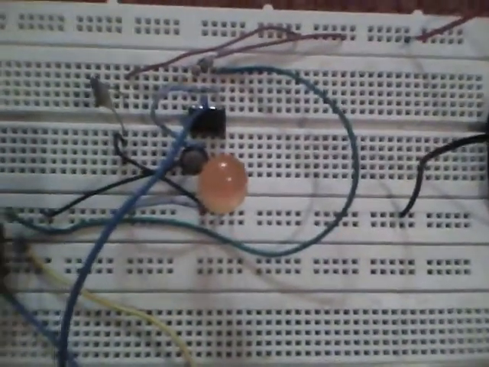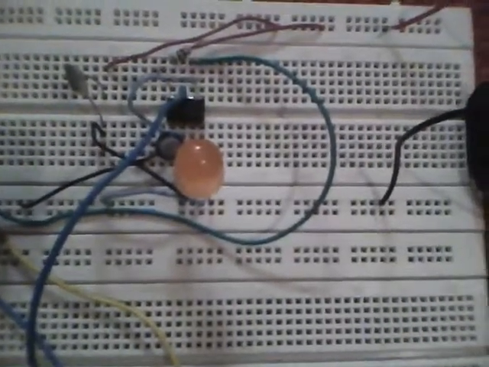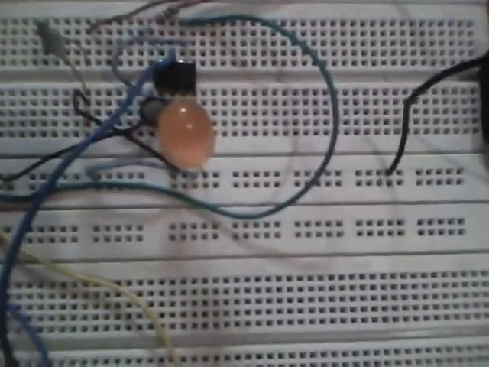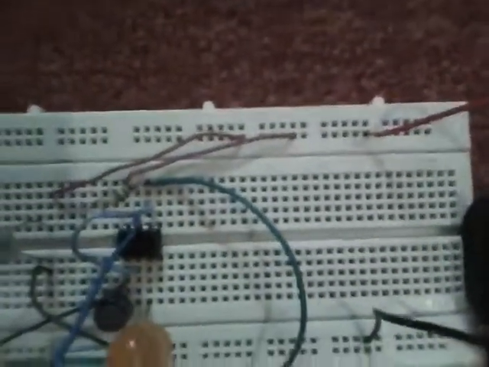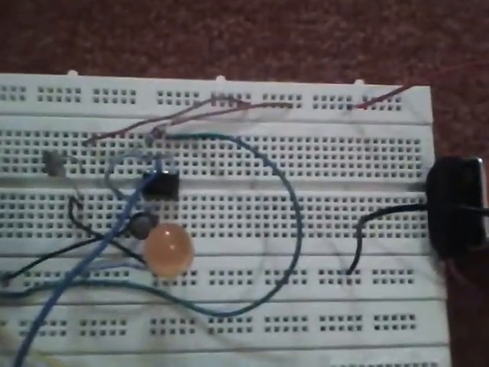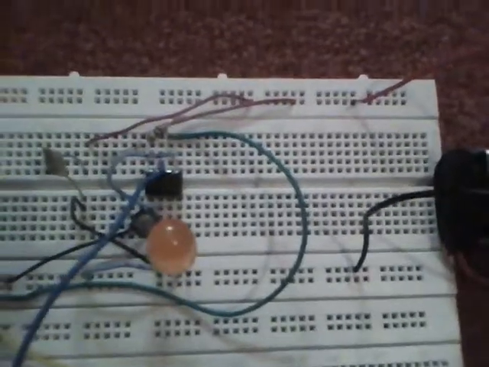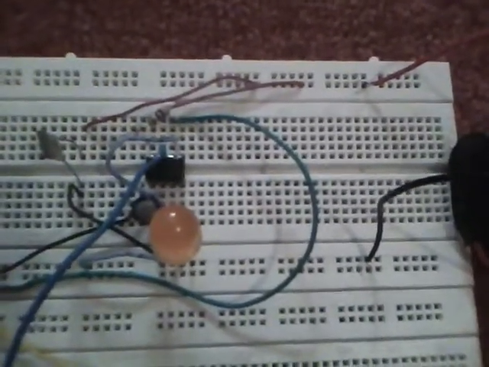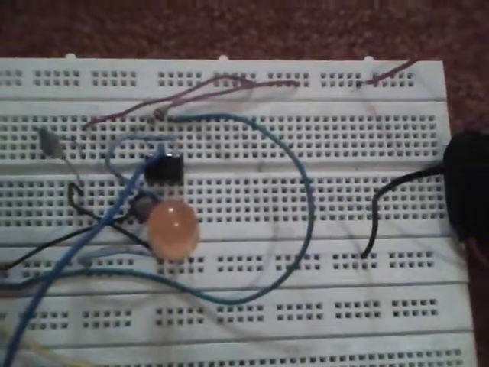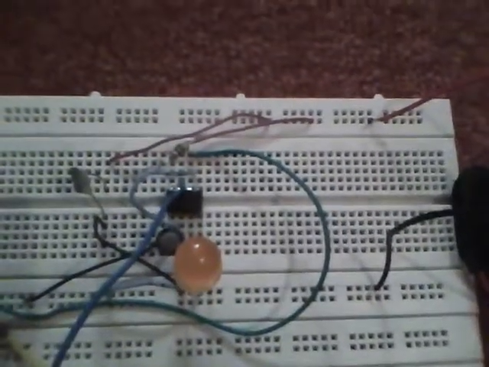And there are two formulas for that. For discharge there is the resistance R2 into C1 into 0.693, and then there is the charging formula, 0.693 into R1 plus R2 into C1, that is the capacitor that we have connected.